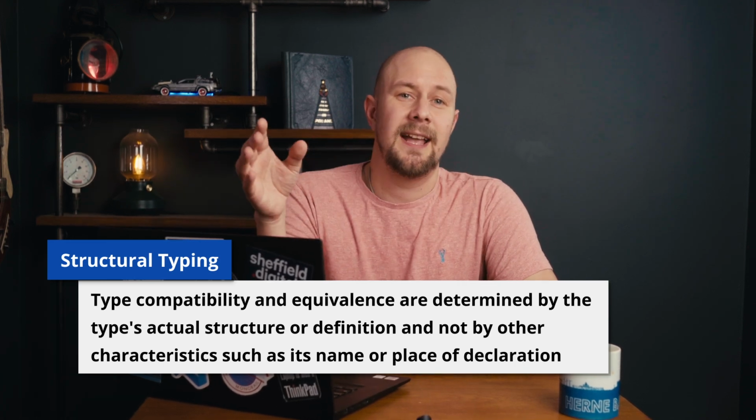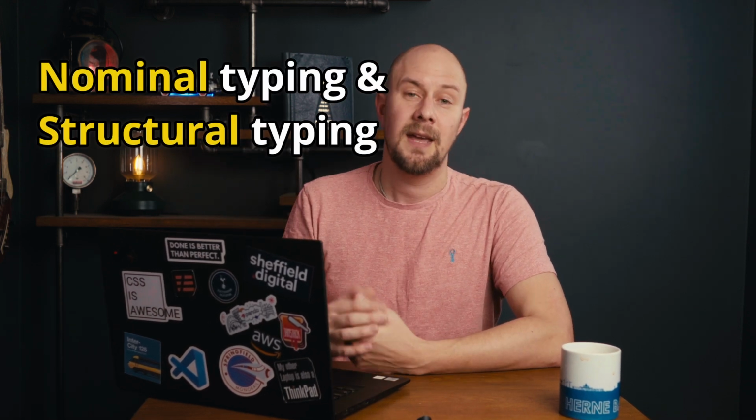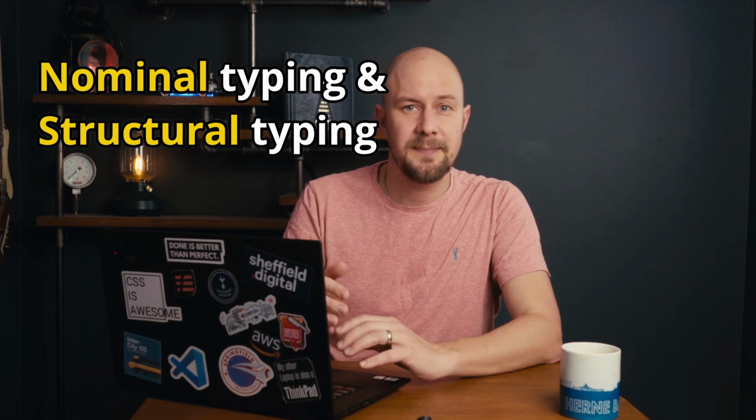So there's two main ways that statically typed programming languages do type checking. There's nominal typing and there's structural typing. In nominal typing systems, the compatibility between types is determined by the explicit type declaration. And this is what a language like C# uses.